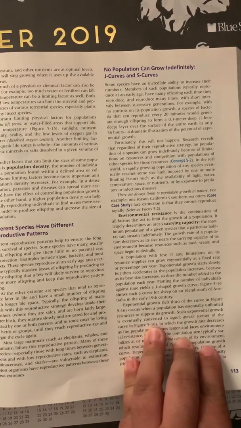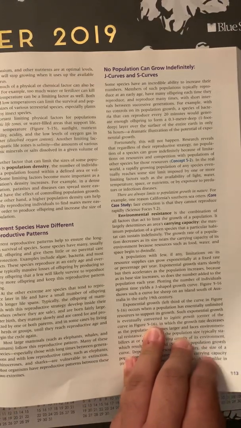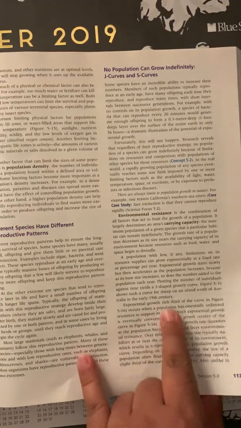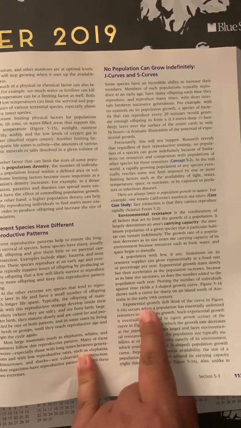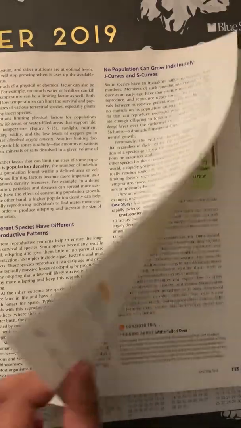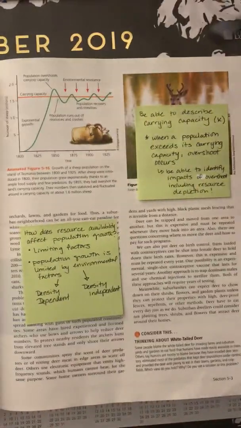Remember, we said earlier that if resources are abundant, then populations can grow very quickly because there's a lot of resources available. Well, when a population is new or small, there's a lot of resources. So we tend to see very fast, rapid growth, which is referred to as exponential growth. Okay, and I'm going to use this graph right here.